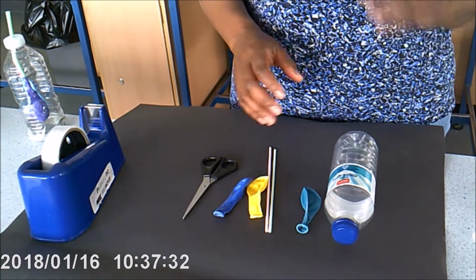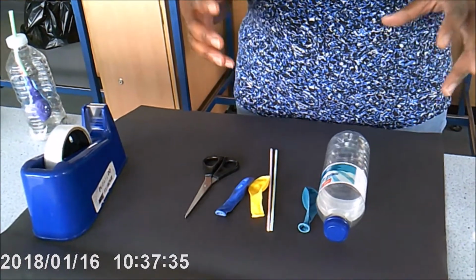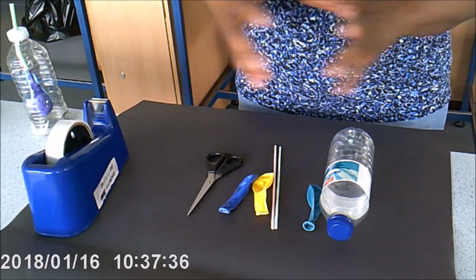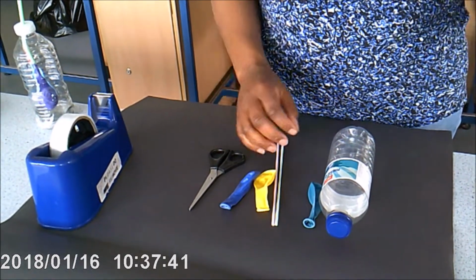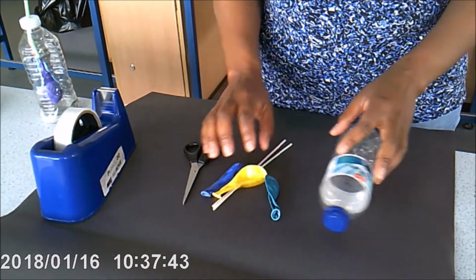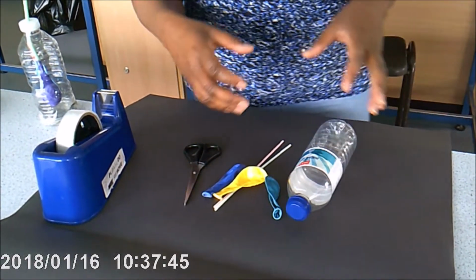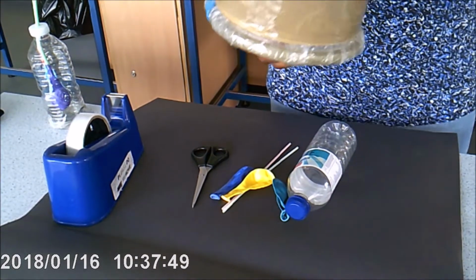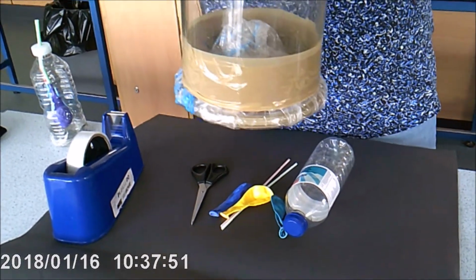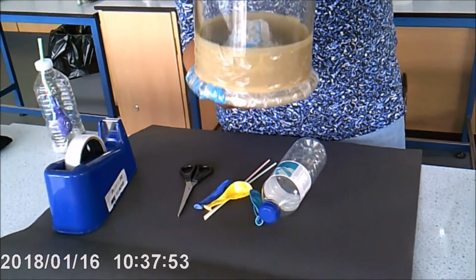Now, in order to make a lung model, I said to you last week to get some equipment ready, so hopefully you've got that today. The lung model just demonstrates how our lungs work. Here is one that if you were in class you'd be using, and we're going to attempt to make something similar.